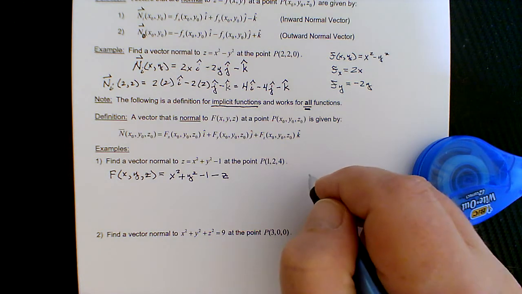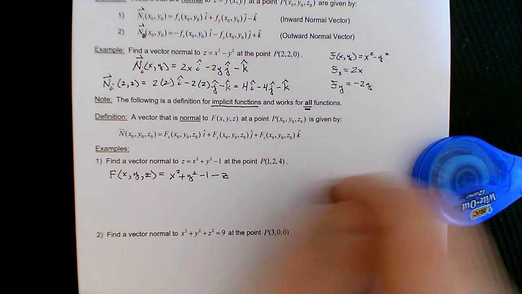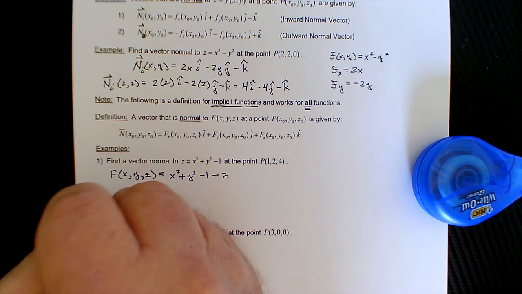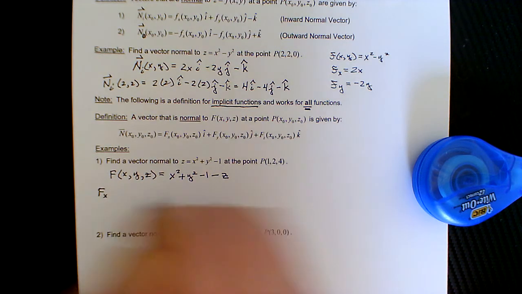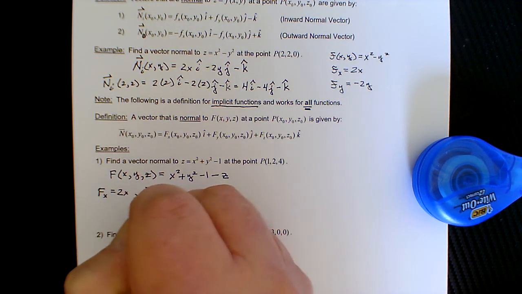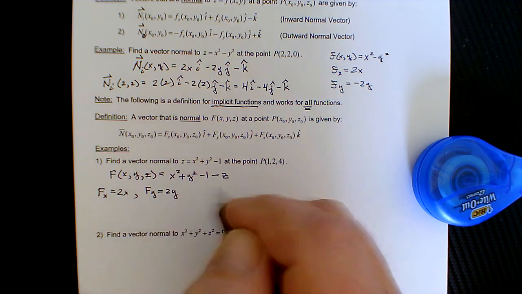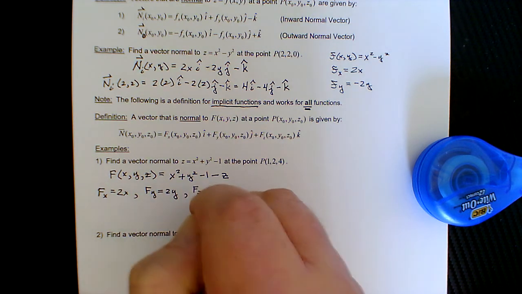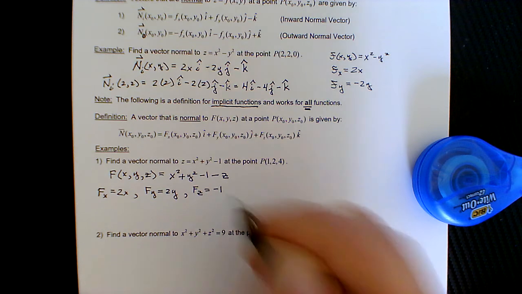Let me just do it right below. F sub x, I won't use the functional notation, is 2x. F sub y is 2y. And f sub z is negative 1.